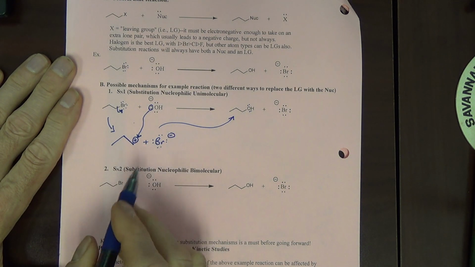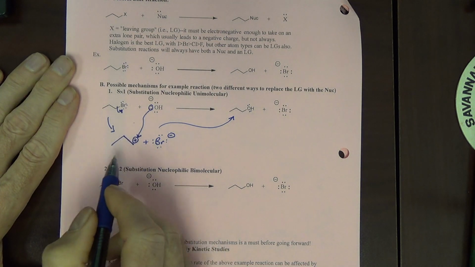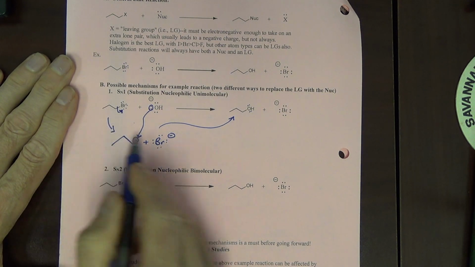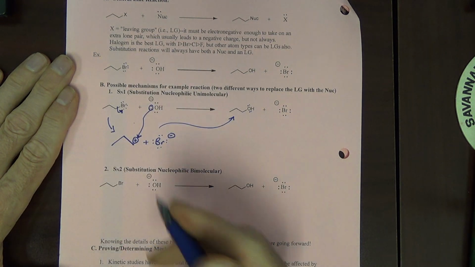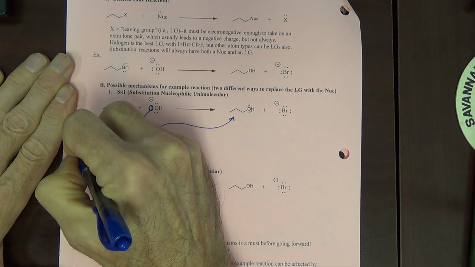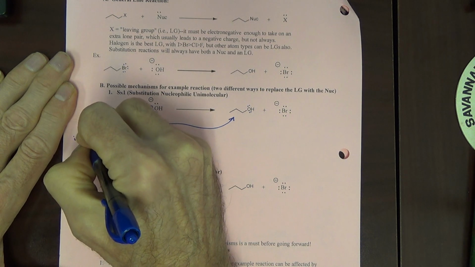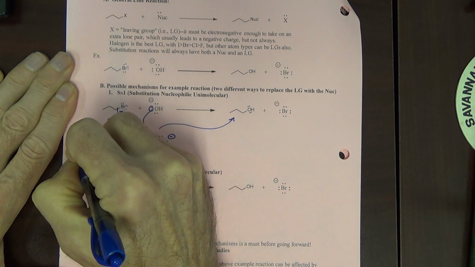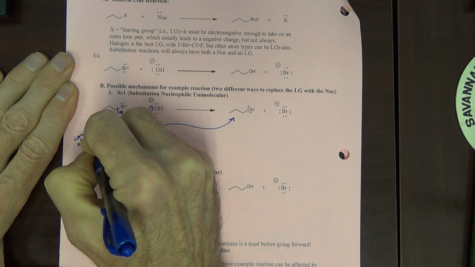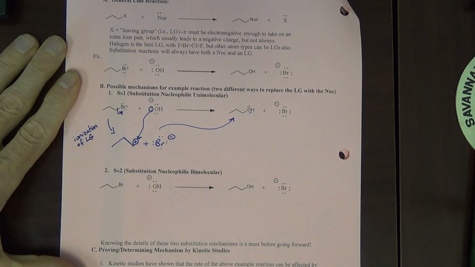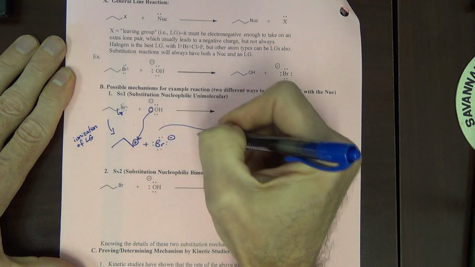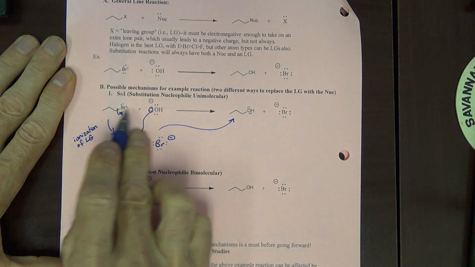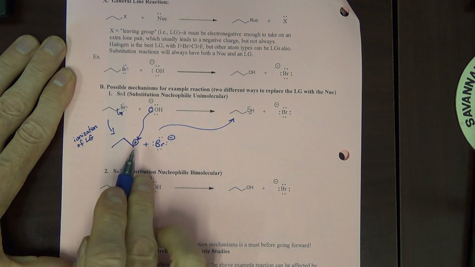We have 2 steps here. The first step, can we give it a name? Could we give a descriptive name for what happened? Yes. Ionization of the leaving group. The leaving group ionized away, ionized off. It left to form 2 ions.